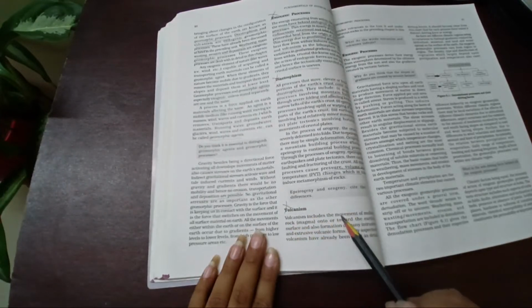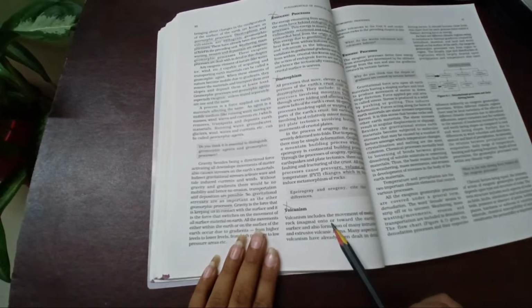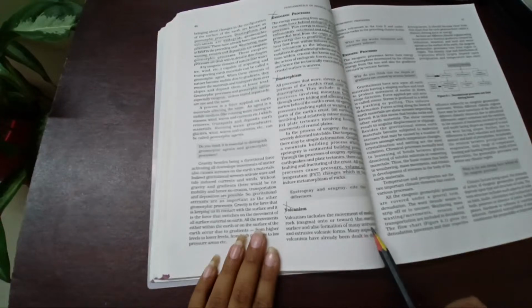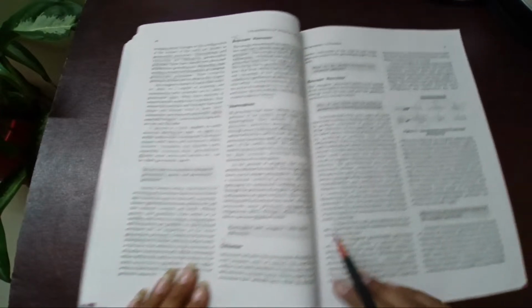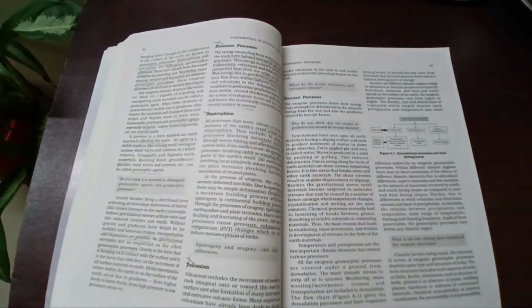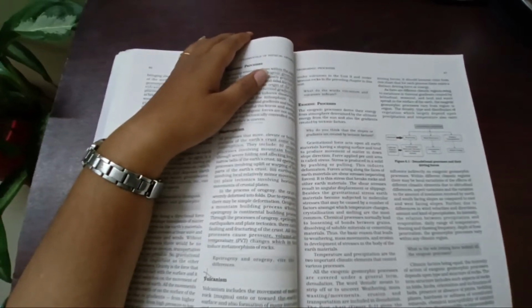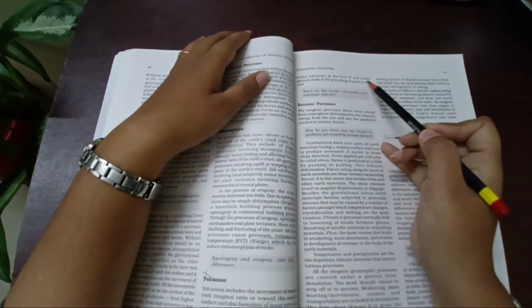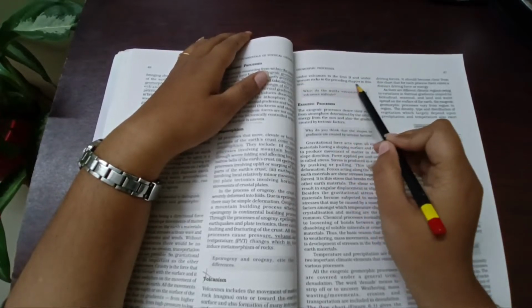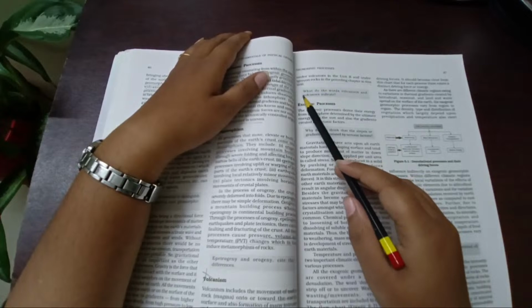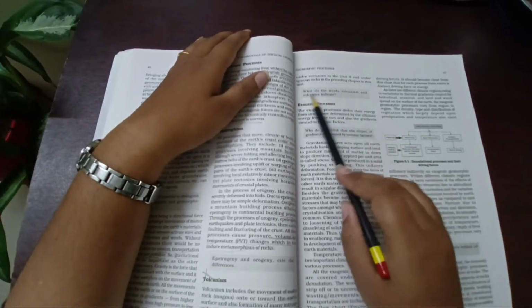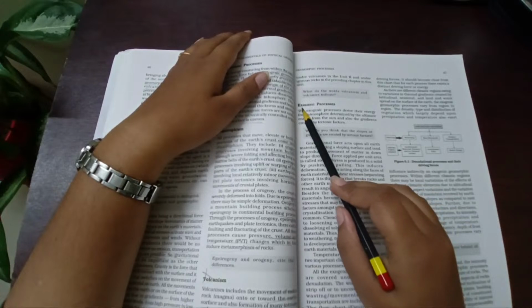Volcanism. Volcanism includes the movement of molten rocks, magma, onto or toward the Earth's surface, and also formation of many intrusive and extrusive volcanic forms. Many aspects of volcanism have already been dealt with in detail under volcanoes in Unit 2 and under igneous rock in the preceding chapter in this unit. What do the words volcanism and volcanoes indicate?